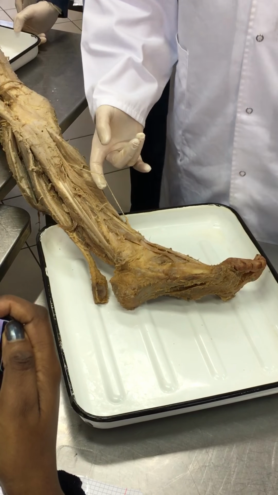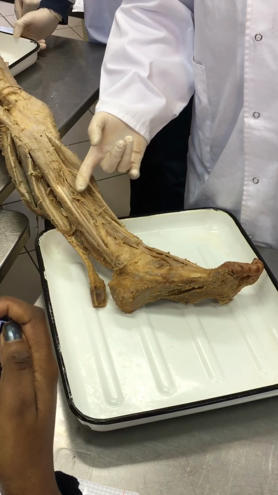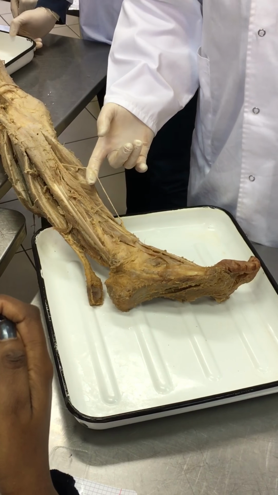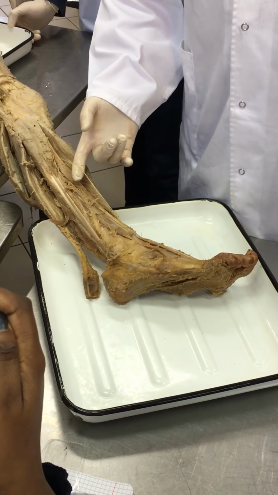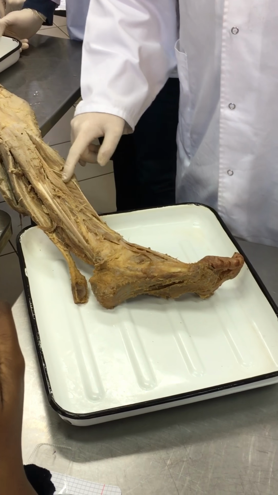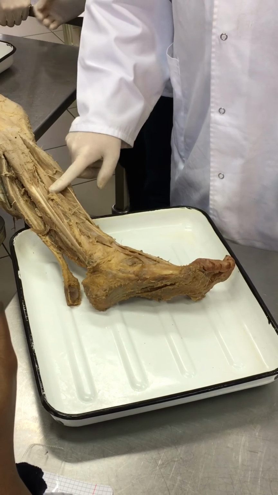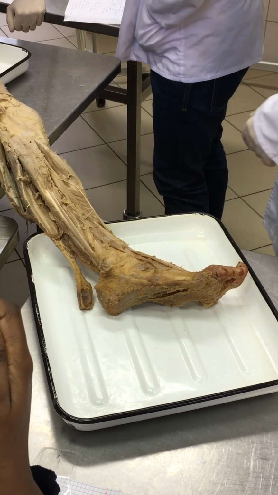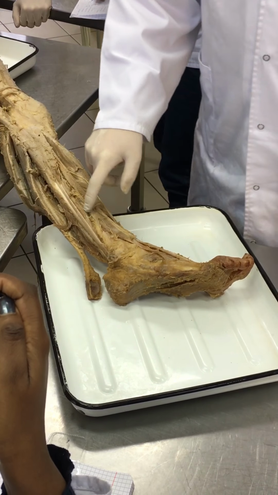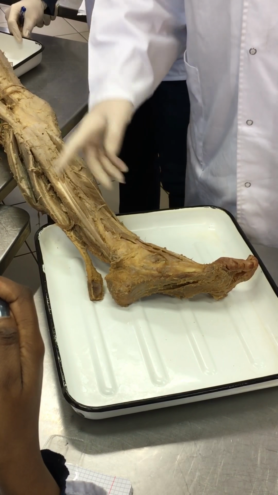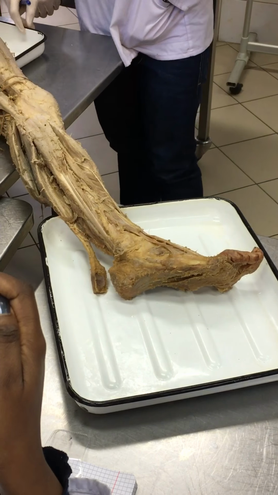In fact, is it superficial or deep? But we should always watch which group of muscles it is. If this is a nerve between muscles of the anterior group, this is absolutely deep fibular. When it exits between lateral and anterior, then it is the superficial.